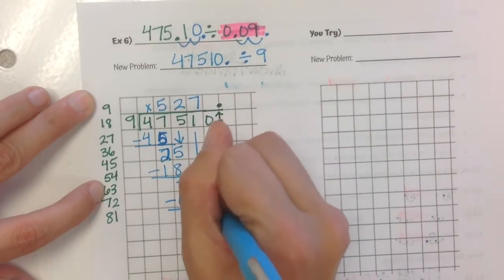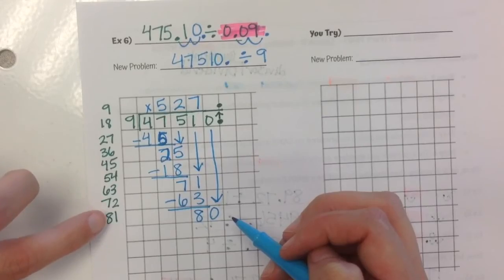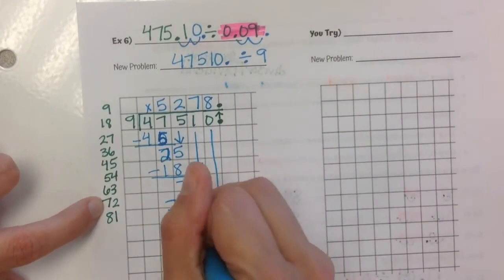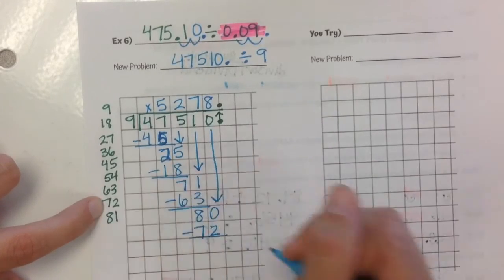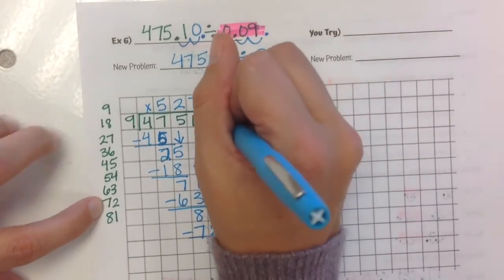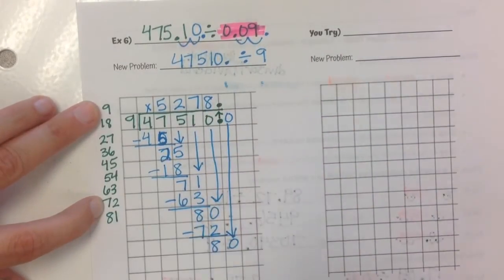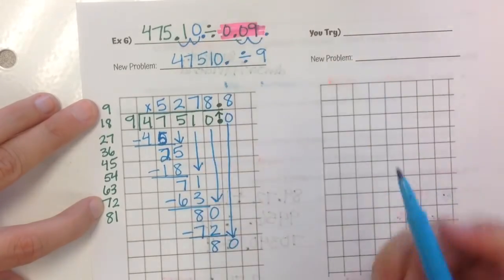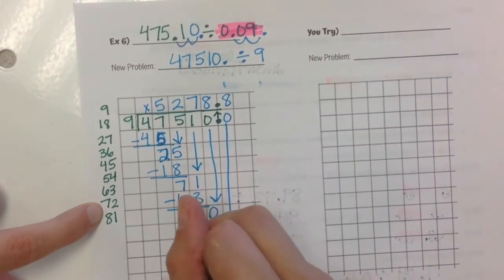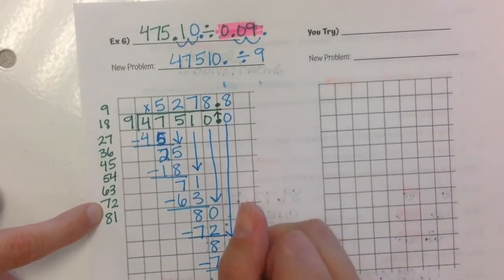Bring down the 0. 9 goes into 80 eight times, not quite 9. 9 times 8 is 72. Subtract. 80 minus 72 is 8. Okay, we've got a remainder, nothing to bring down, so I need to add a 0. 9 goes into 80 eight times, which brings us to 72. 80 minus 72 is 8.